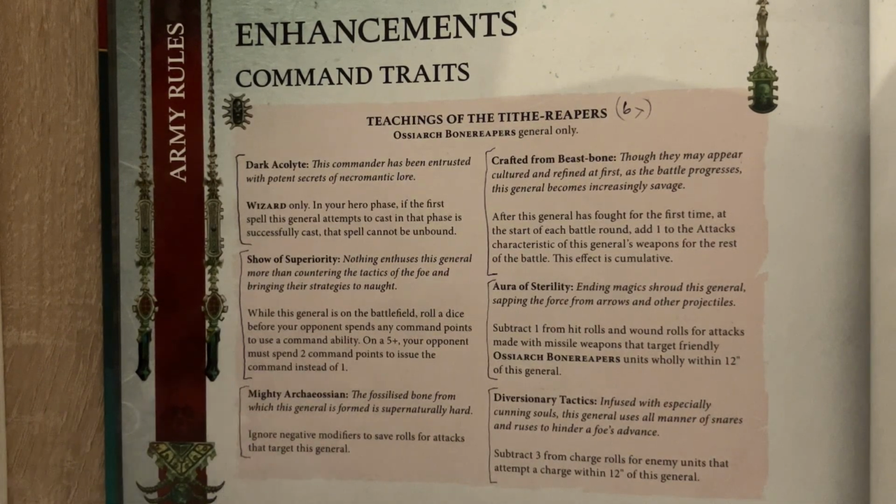All right, Mighty Archaeosian. Okay. Ignore negative modifiers to save rolls for attacks that target this general. This is the better version of Ethereal. Cool. That said, none of those guys seem to be like they needed to be protected that hard.